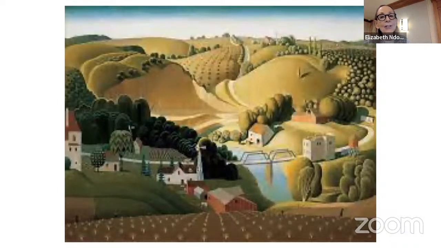So this is another really good example of regionalism. He was not the only artist who practiced this style of work. Thomas Hart Benton and John Stewart Curry were also regional artists, and they all worked together through a group called the Associated American Artists, which was located in New York for many years. Wood is considered the patron artist of Cedar Rapids.